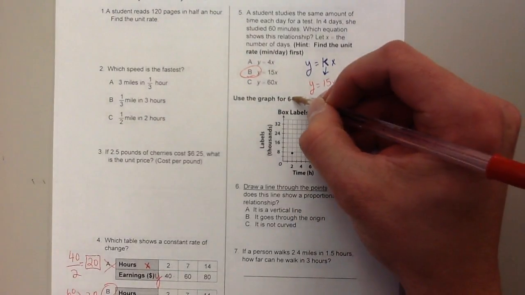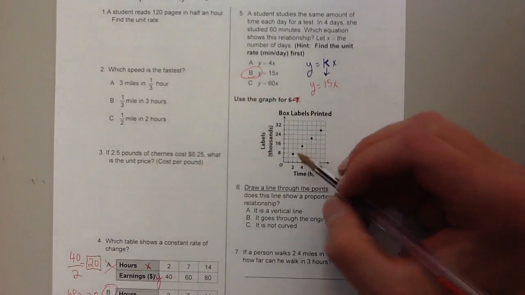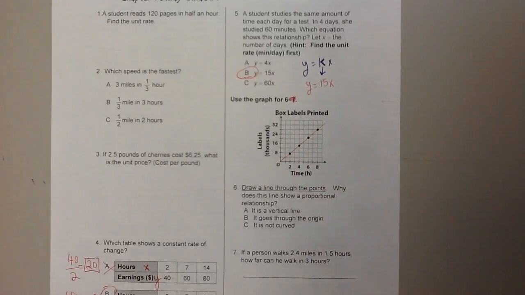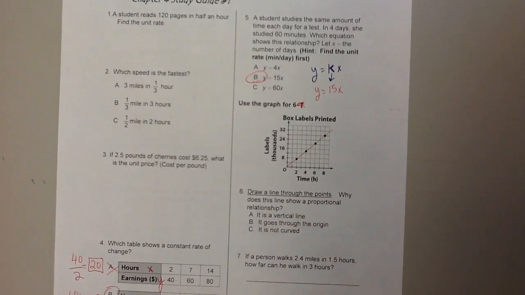Number 6 says use this graph for number 6 and 7. It should just say number 6. We're just going to use the graph for number 6, not number 7. It says draw a line through the points. Okay, so I want to draw a straight line through the points. Okay. Why does this line show a proportional relationship?